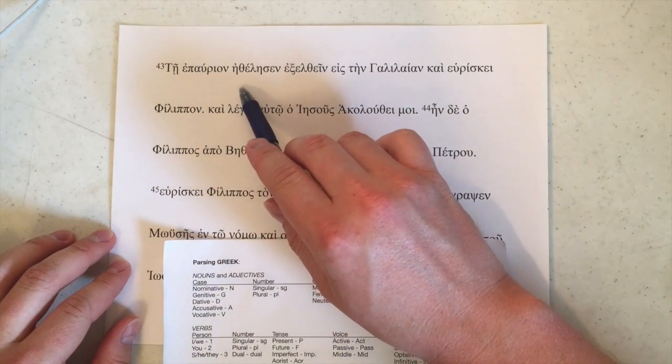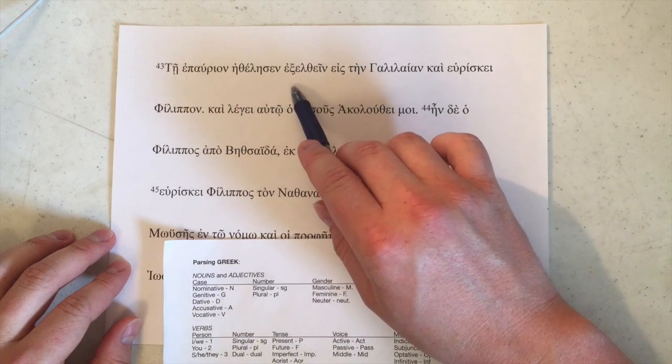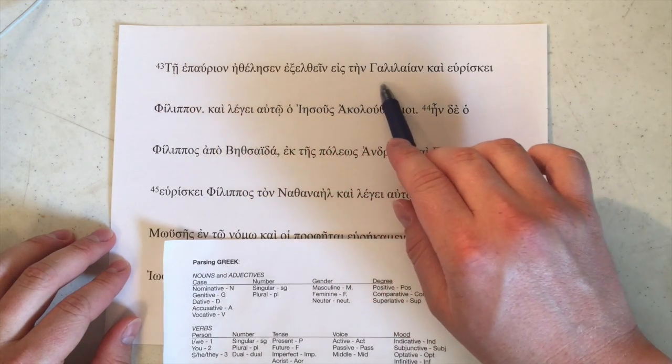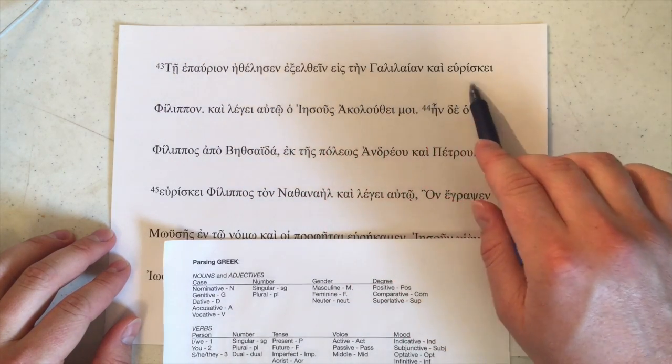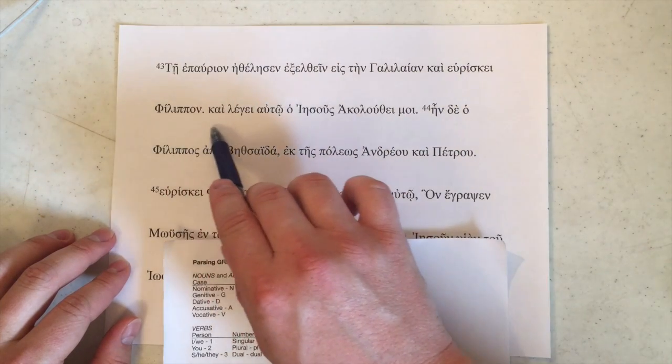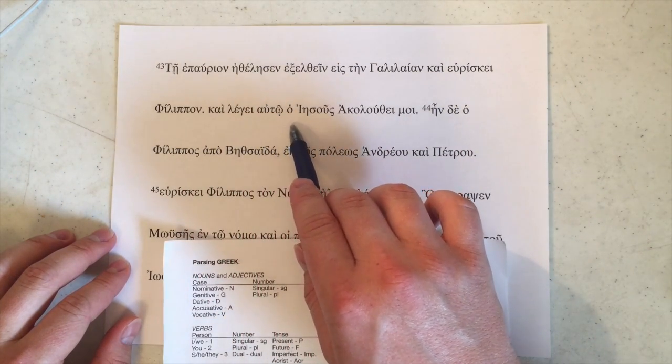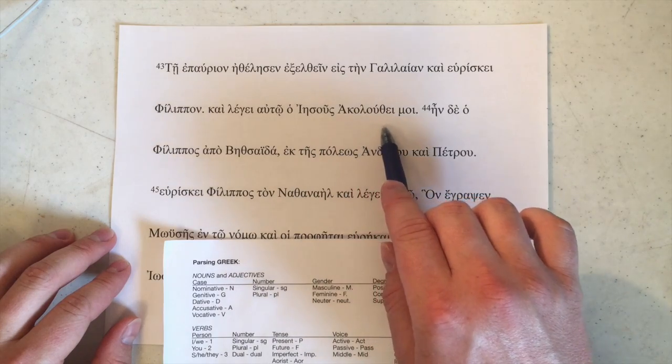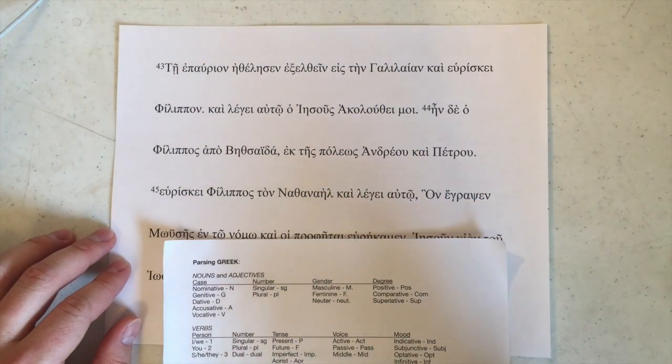Te apaurion elethesan exelthein eisthein Galilean kai heureske Philippon kai lege autoi ho Jesus akuluthei moi. And that's as far as we're going to go today.